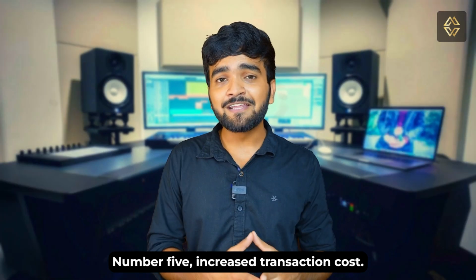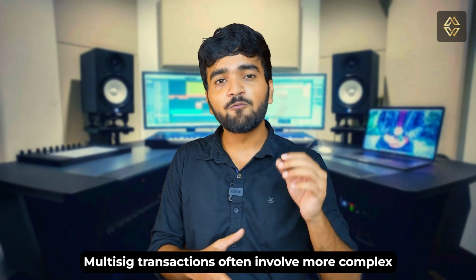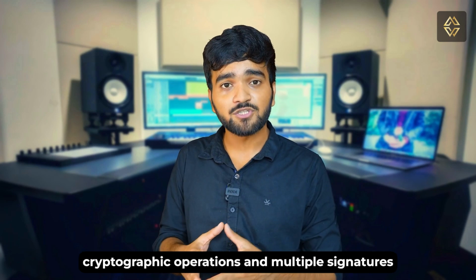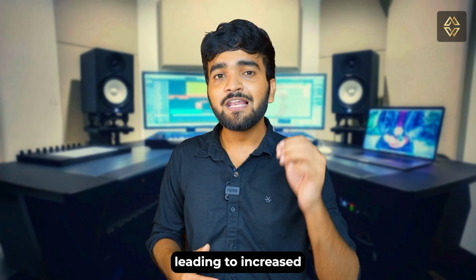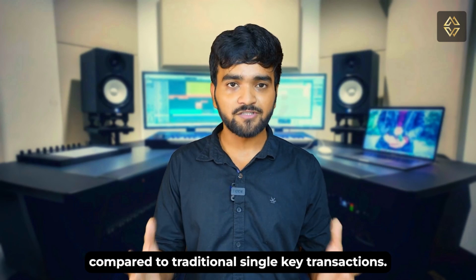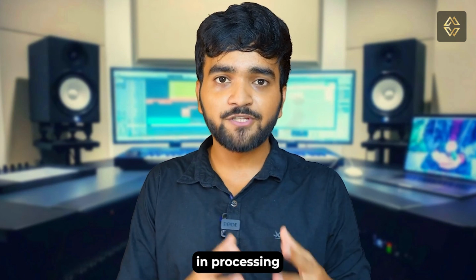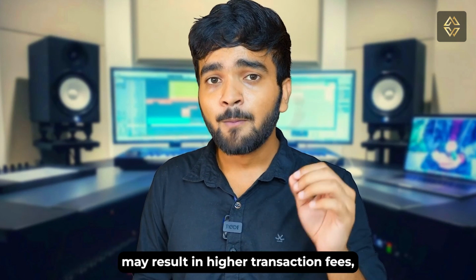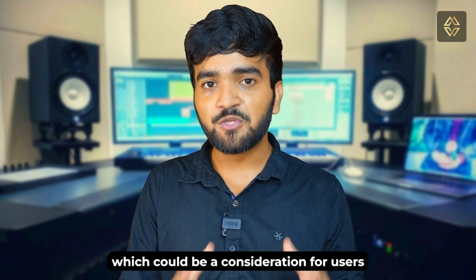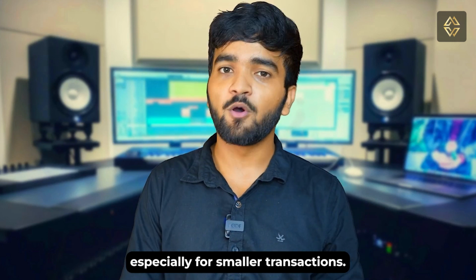Number 5. Increased transaction cost. Multisig transactions often involve more complex cryptographic operations and multiple signatures, leading to increased transaction cost compared to traditional single key transactions. The additional computational overhead and complexity in processing multi-signature transactions may result in higher transaction fees, which could be a consideration for users looking to optimize transaction cost, especially for smaller transactions.